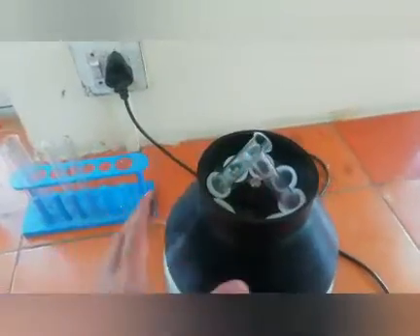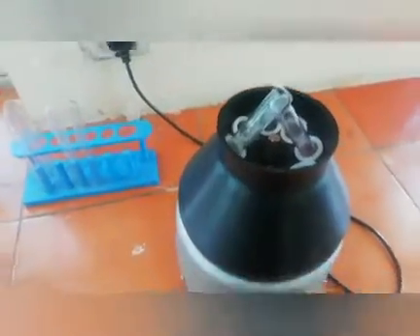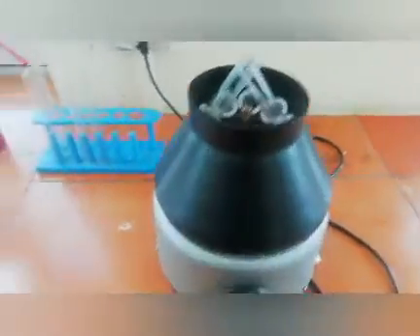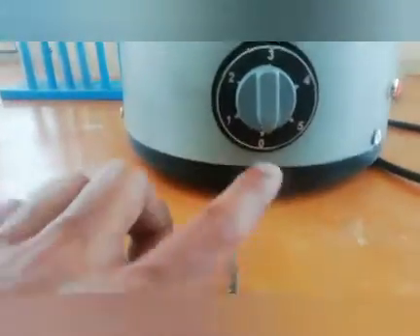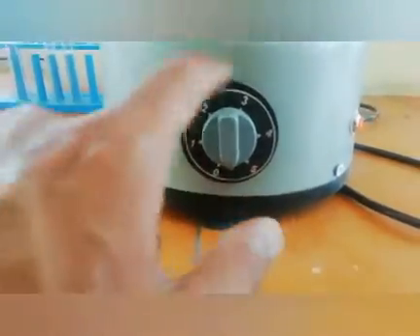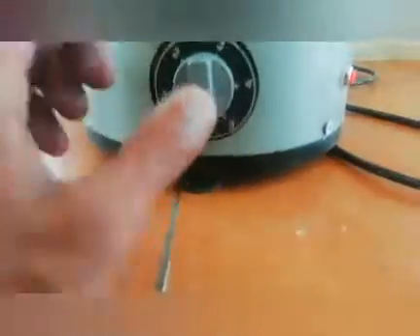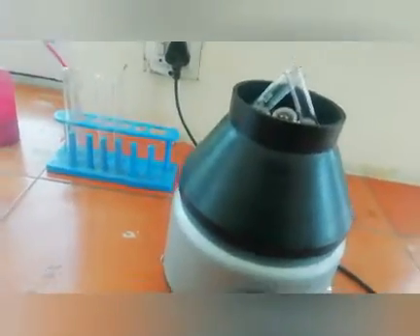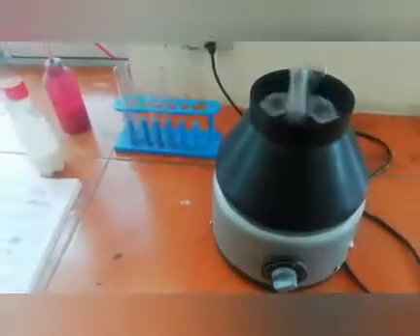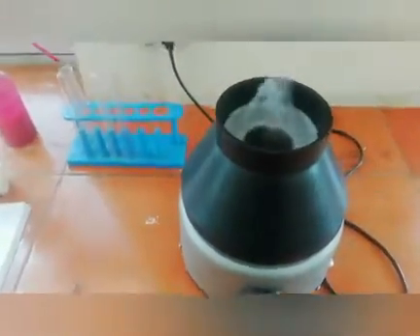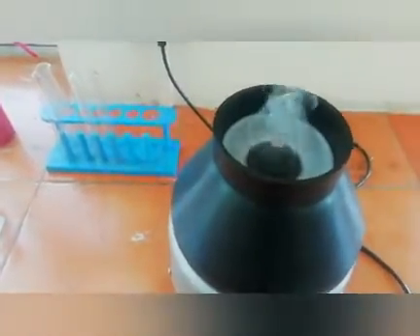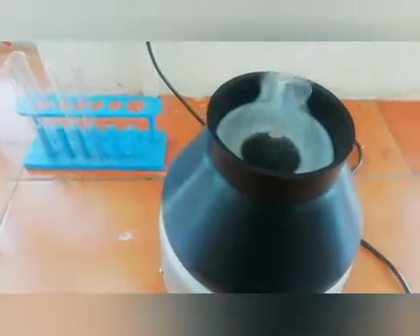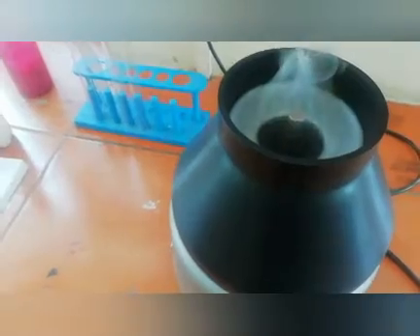So when we fix these two test tubes here and the machine is on, this is the switch of the machine with 0, 1, 2, 3, 4, and as per your requirement you can increase the speed. So I'm going to start this machine. You can see here how centrifugation is occurring. So centrifugation is going on. You can see how fast the test tube is moving, and the solution inside the test tube is going to sediment now.